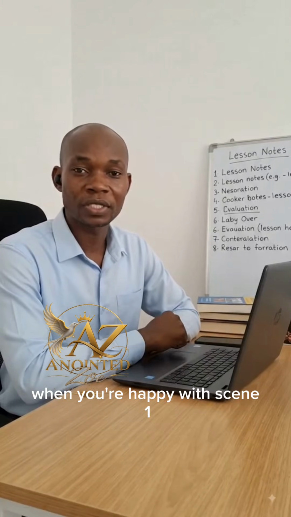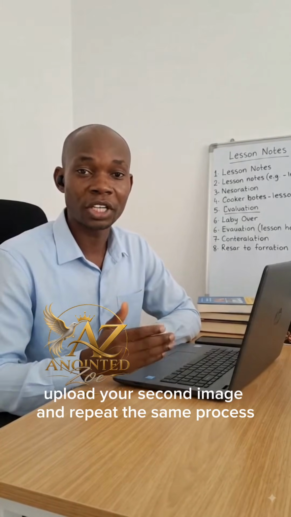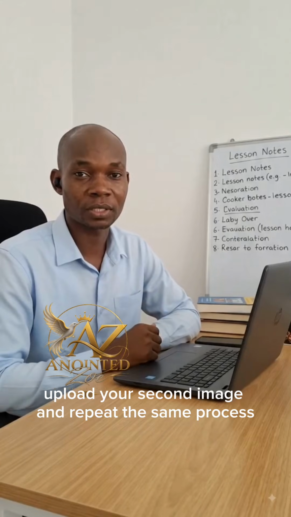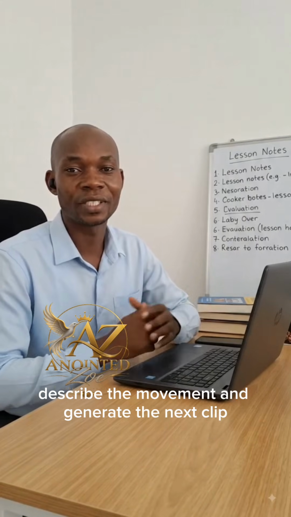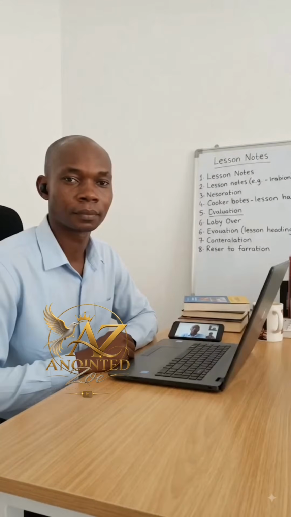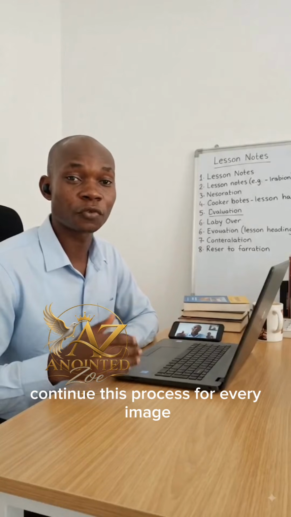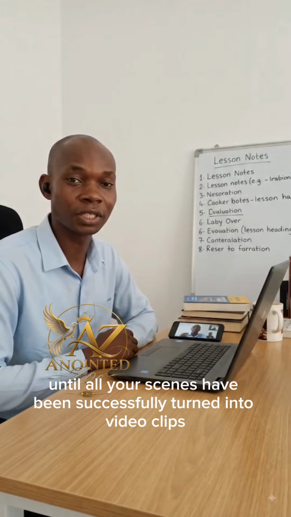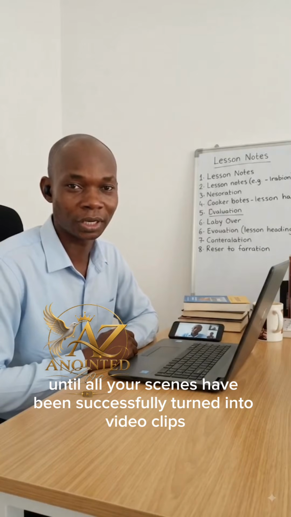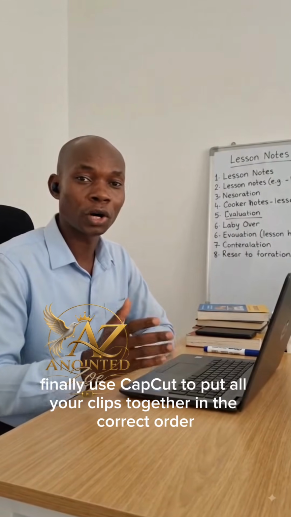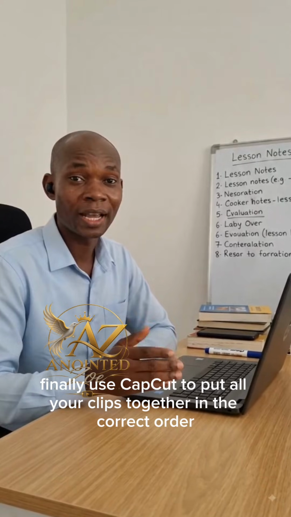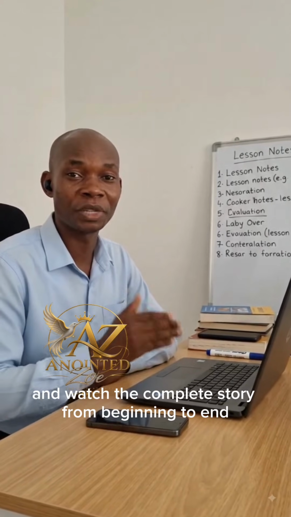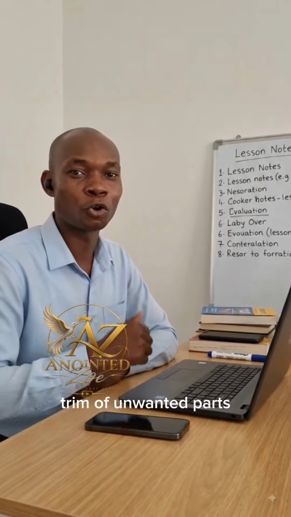When you're happy with scene 1, upload your second image and repeat the same process. Describe the movement and generate the next clip. Continue this process for every image until all your scenes have been successfully turned into video clips. Finally, use CapCut to put all your clips together in the correct order and watch the complete story from beginning to end. Trim off unwanted parts.